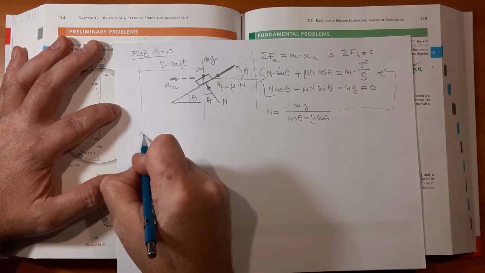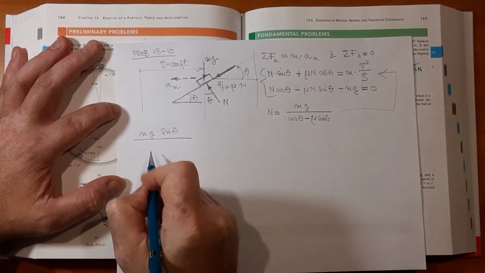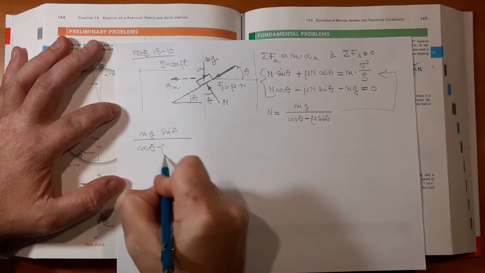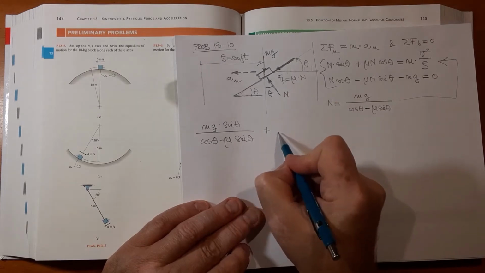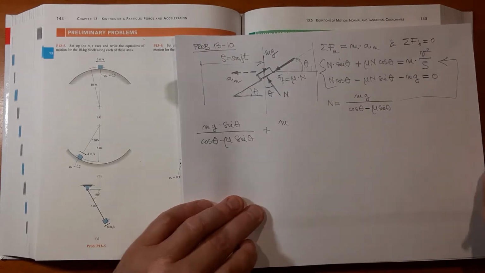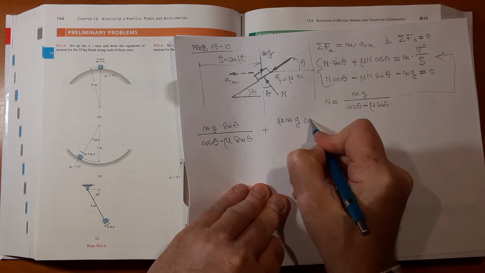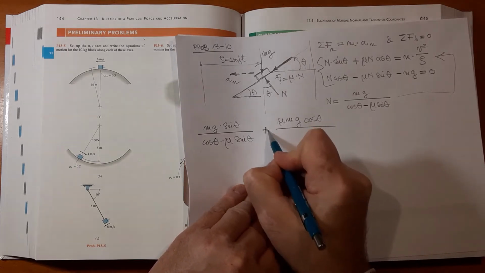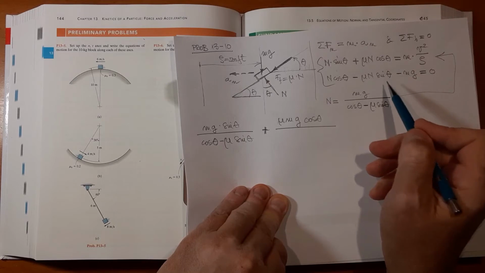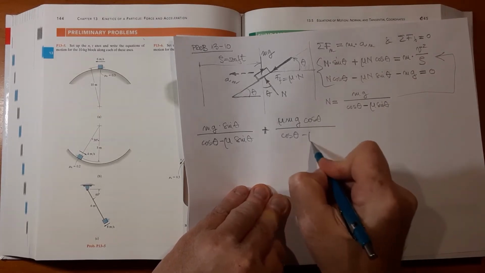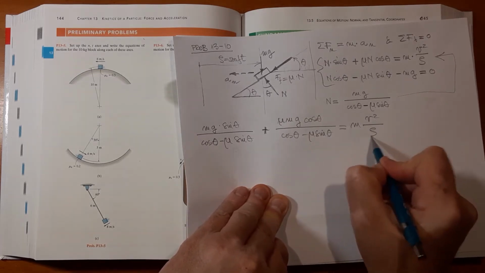So mg sine theta over cosine theta minus mu sine theta, plus mu mg cosine theta over cosine theta minus mu sine theta, equals m velocity squared over rho.